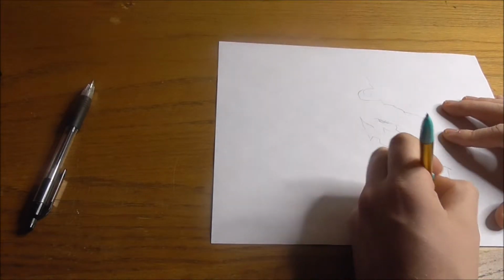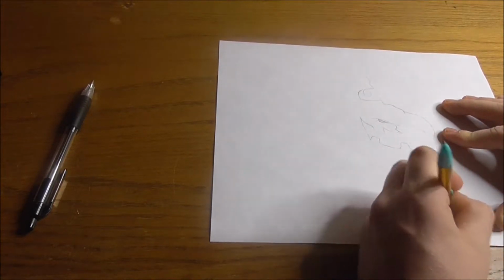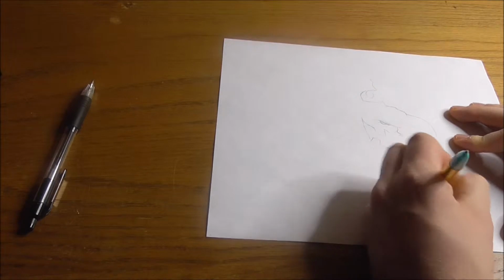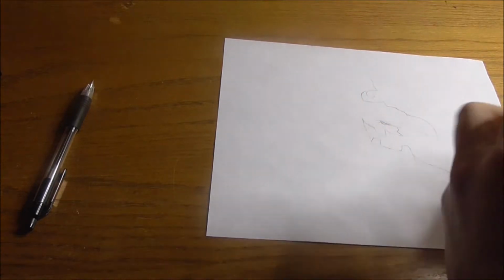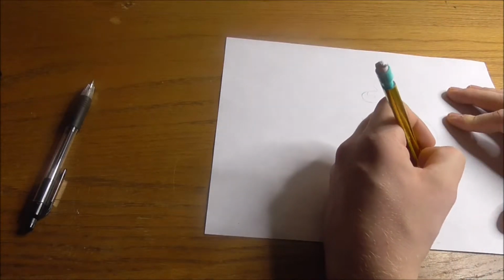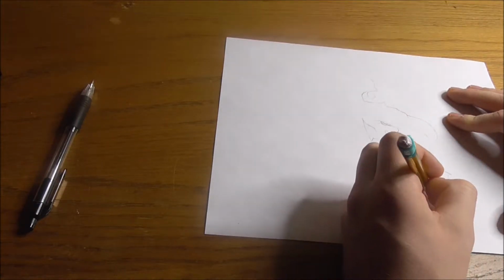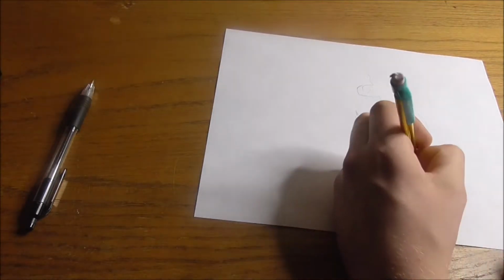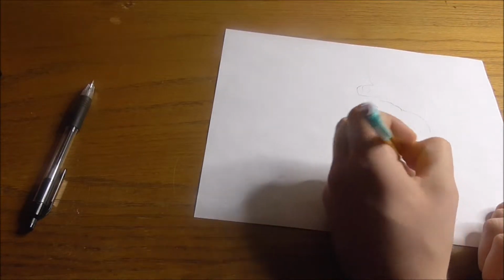Okay, so let me just erase this a little bit here and get these lines about the size that I want them, and that's why we do it in pencil. Okay, so get that there, and then okay, so I got kind of the base outline of her face going on here.